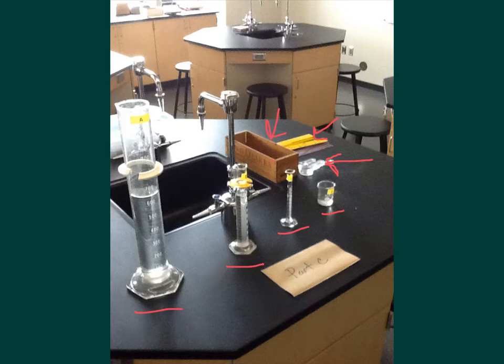But that's Part C. Please don't take these away from this table. You can move them, but leave them on the table, and don't put any water in or take any water out, please.